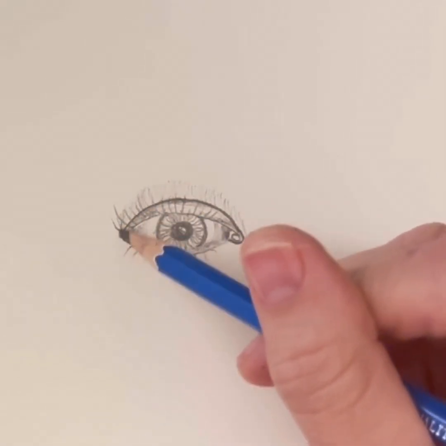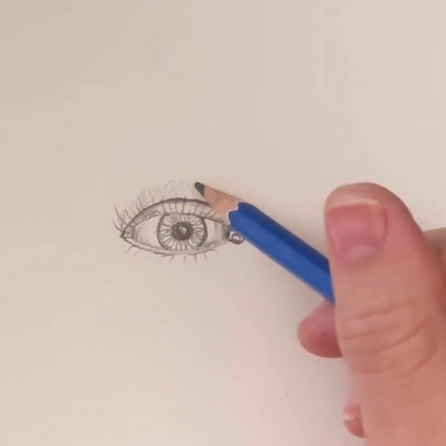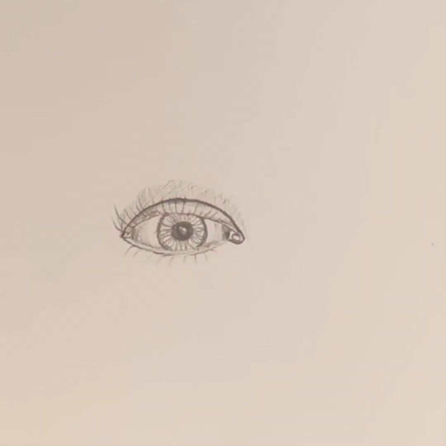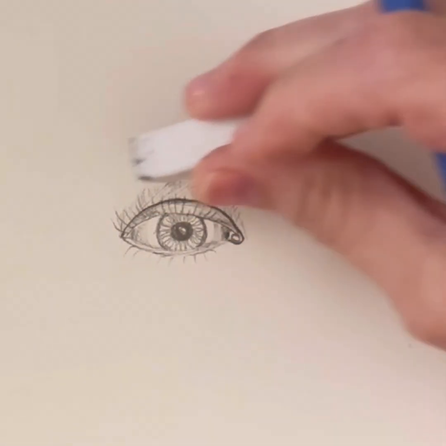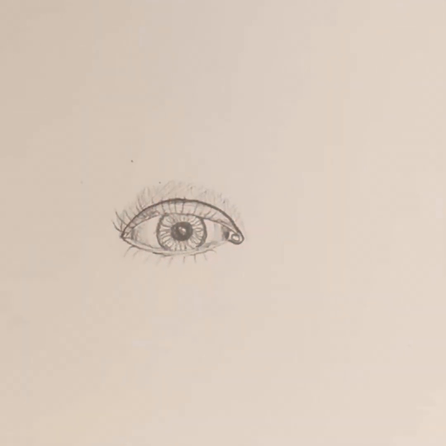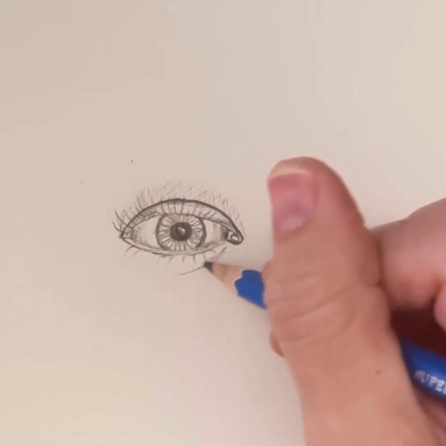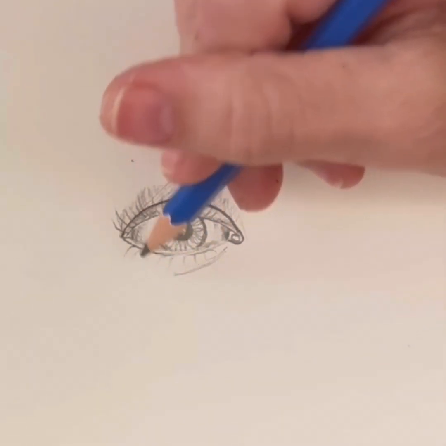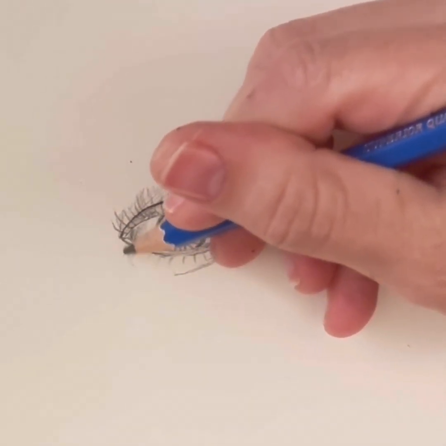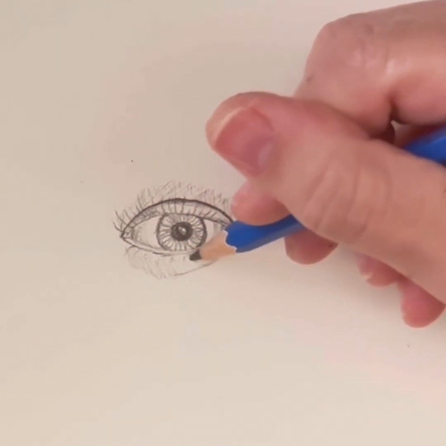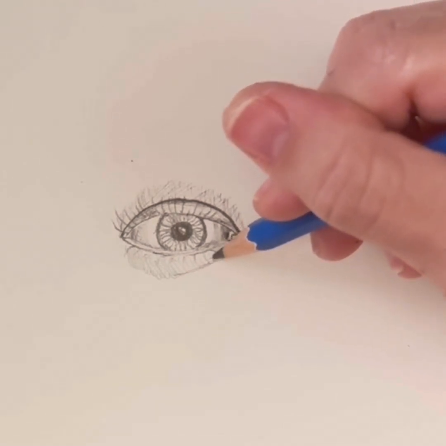And I can cross hatch. Cross hatching is just where you cross the lines you've just done. And lastly, I'm going to make this little area underneath the eye. And I'm going to shade in a little with scrumbling. And I'm going lighter as I get here.